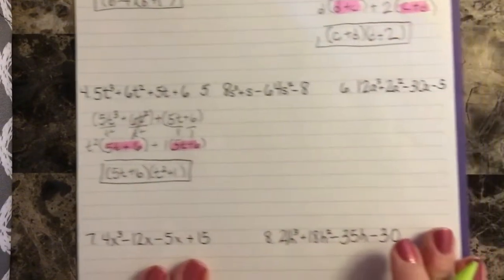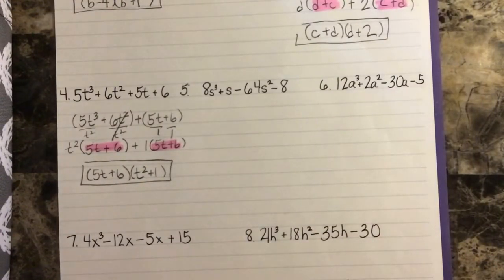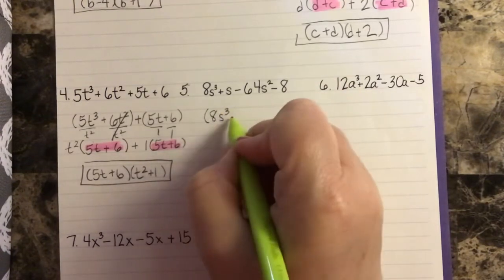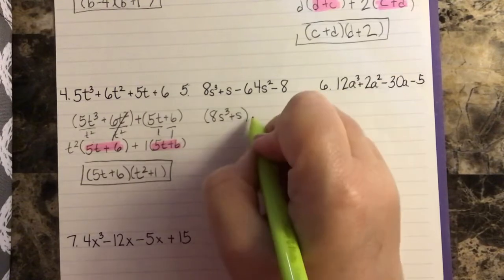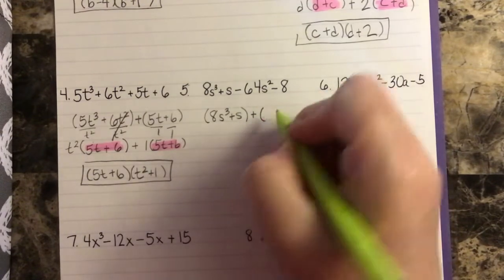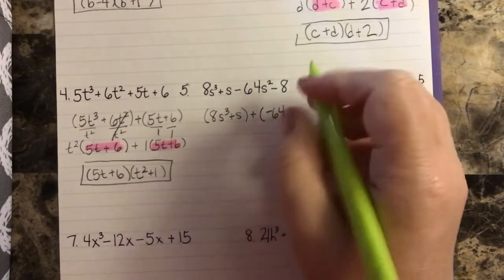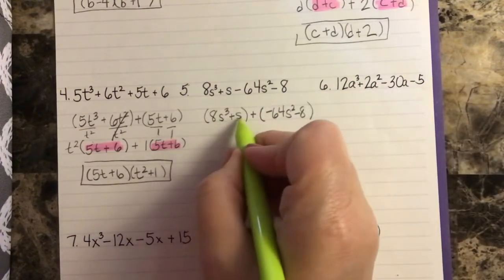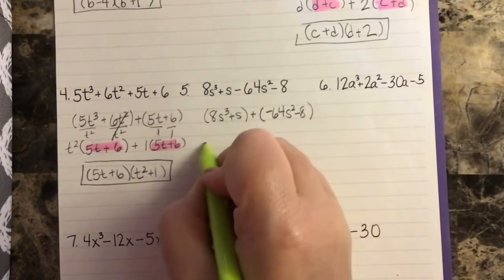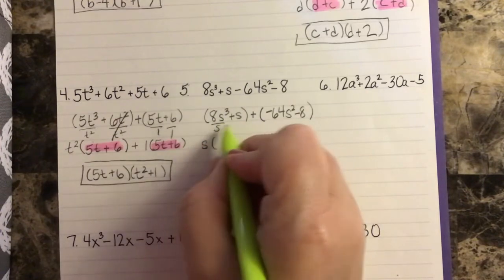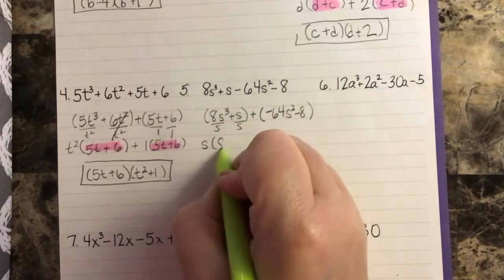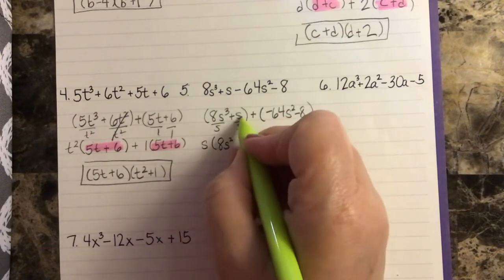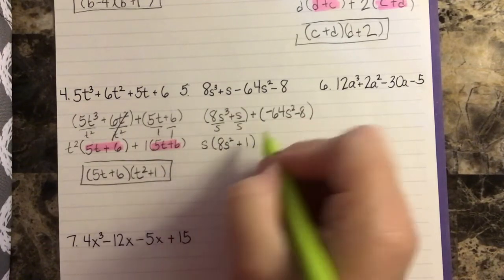Okay, moving on to number 5. I'm going to group the first two together. Remember, always put a plus sign between your groups. And I'm going to group the last two together. I'm going to factor out a common factor of s. 8s cubed divided by s is 8s squared. s divided by s is positive 1.